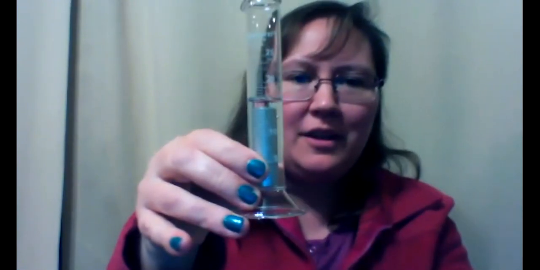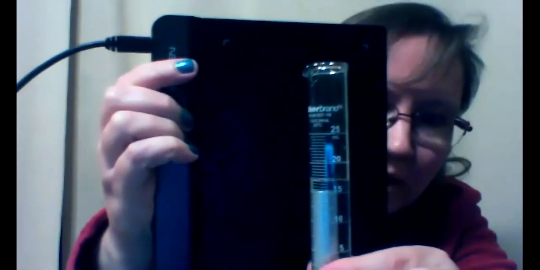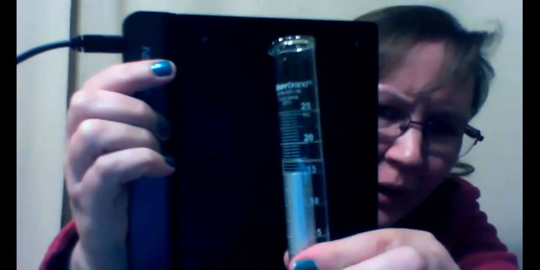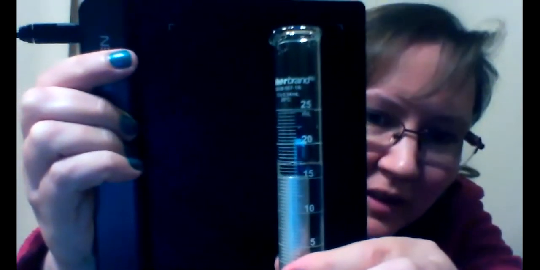You have to be really careful, because you can actually pop the bottom off of these graduated cylinders if there's too much force. Okay, so let's see how well we can see this. I'm just going to try to create a background so that it's a little bit easier to see where we're at.